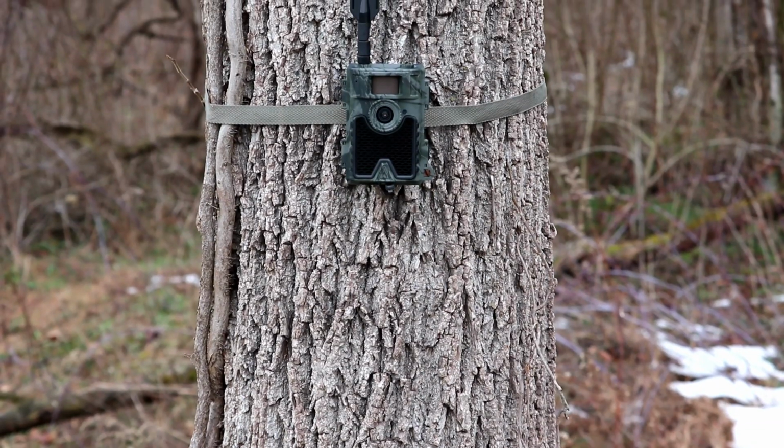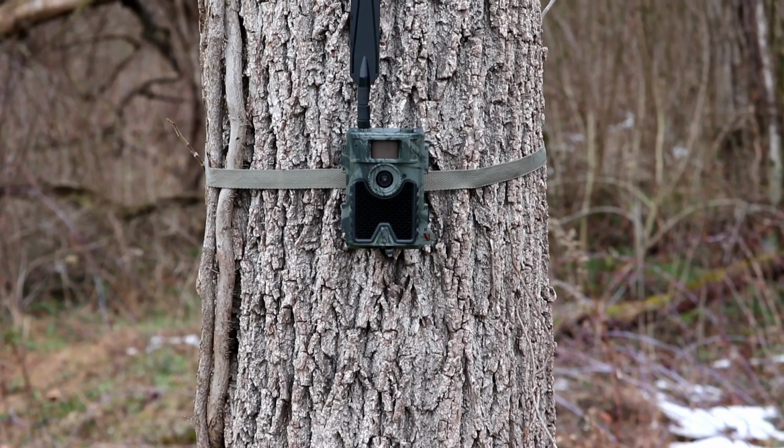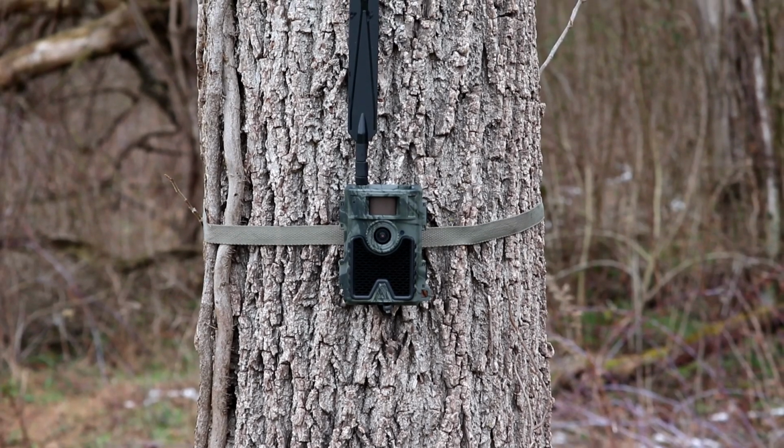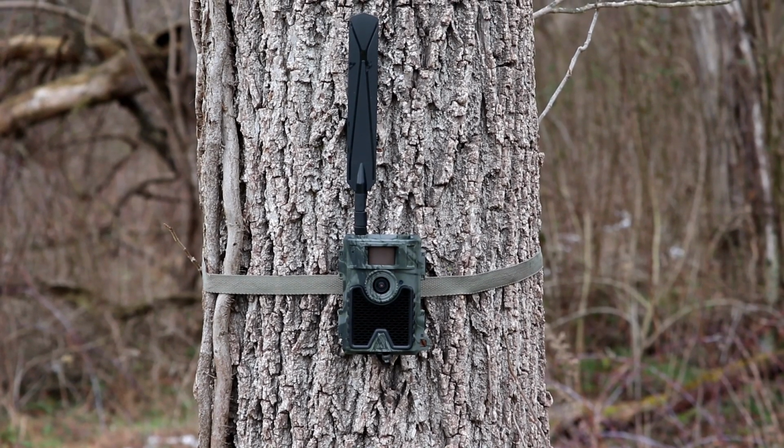But today's focus is going to be on their cellular trail camera. This is the model 480 ACE, and I also enjoy this trail camera. But this cellular trail camera has undergone some major changes, some big positive things for you, and we're going to walk through what those changes are, what that's going to mean for you if you're going to buy one, or especially if you already own this trail camera.